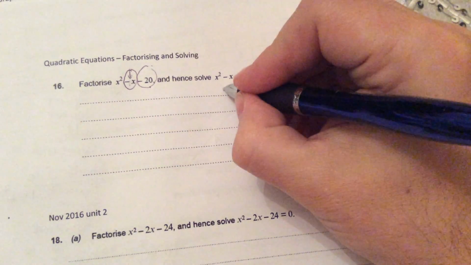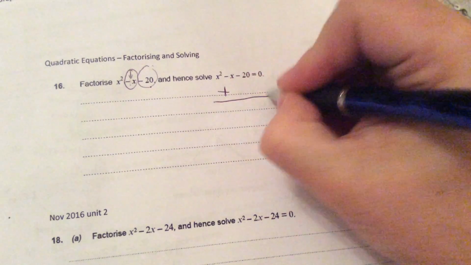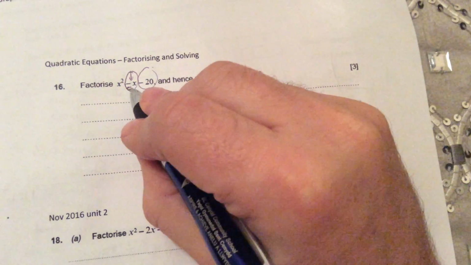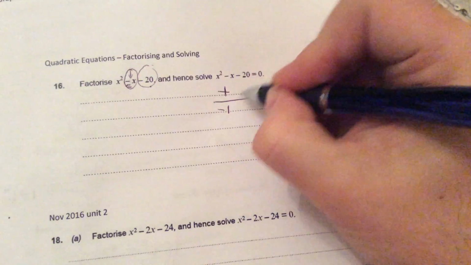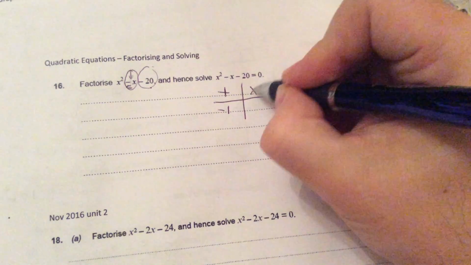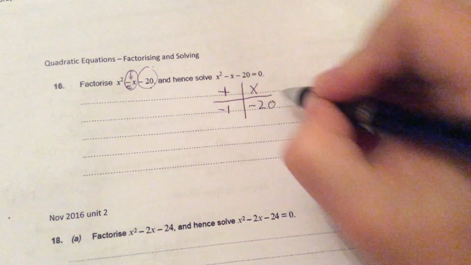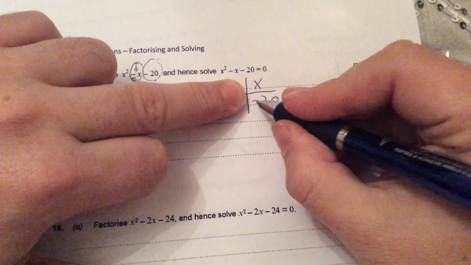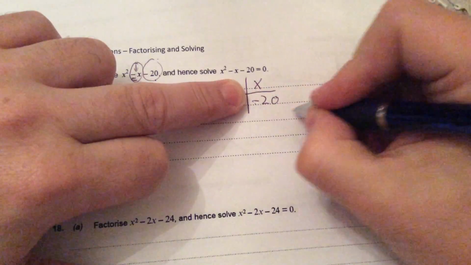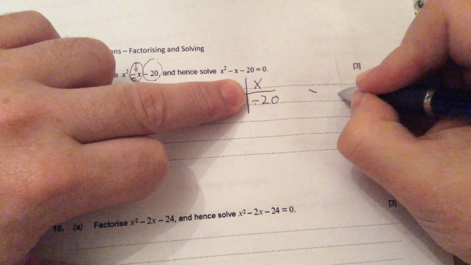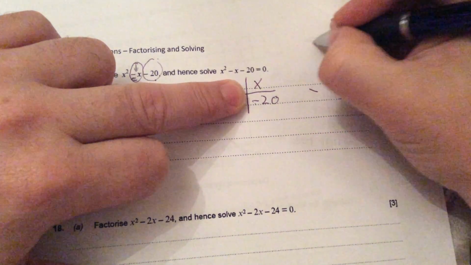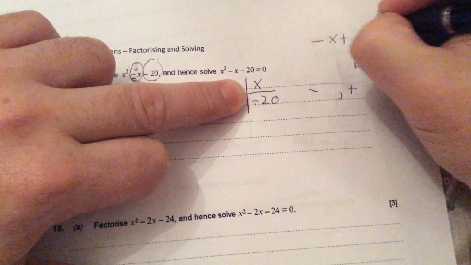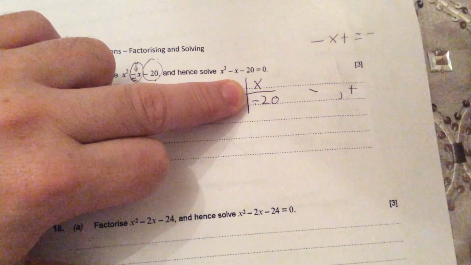So you're looking for two numbers that add to give me minus 1x, so add to give me minus 1 and multiply to give me minus 20. Because you always look at the product to start, and the product is a minus, one of the numbers has got to be a minus and one of them has got to be a plus, because a negative times a positive equals a negative.